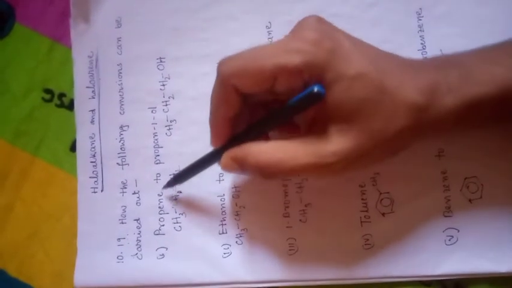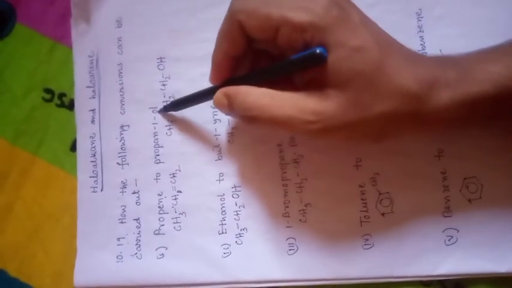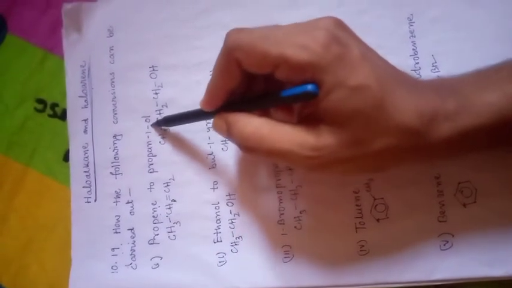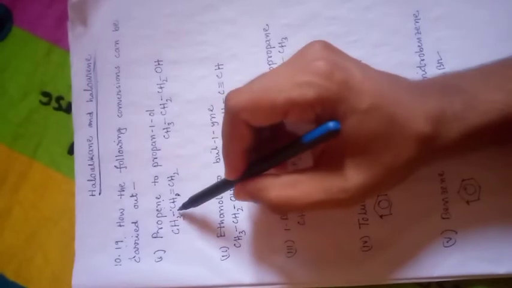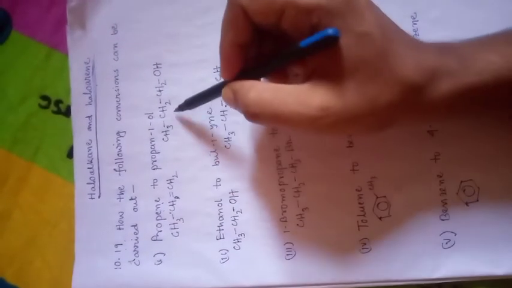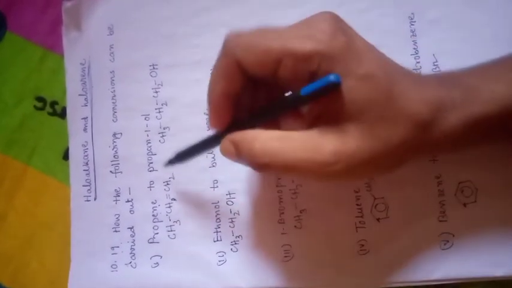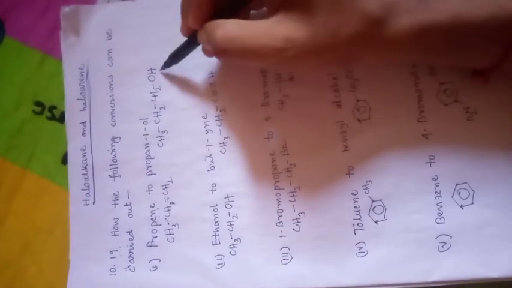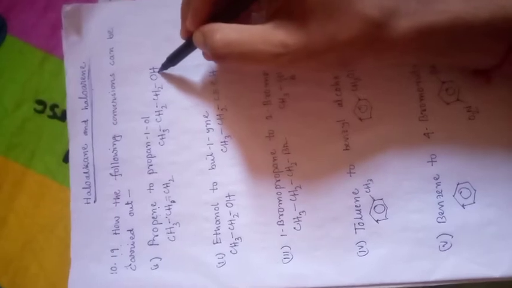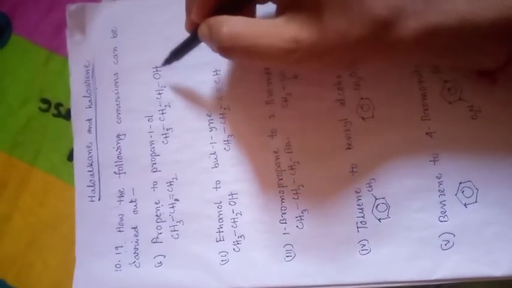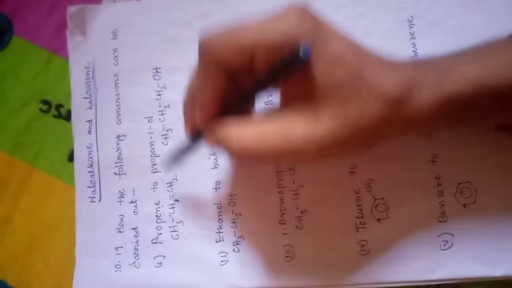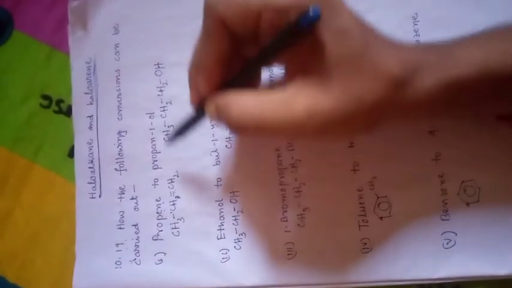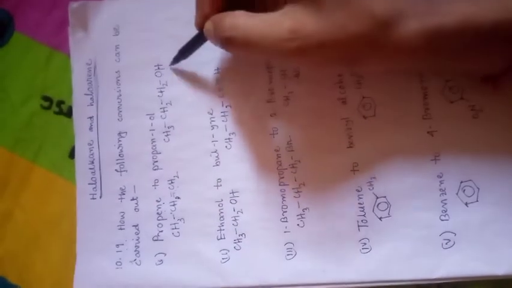So the first conversion is propene to propan-1-ol. How can we convert propene to propan-1-ol? If we write the structure of propene, this is the structure of propene and this is the structure of propan-1-ol. In propene the double bond is present, and in propan-1-ol the functional group is the OH group. So our target is to convert a double bond to an alcoholic group.